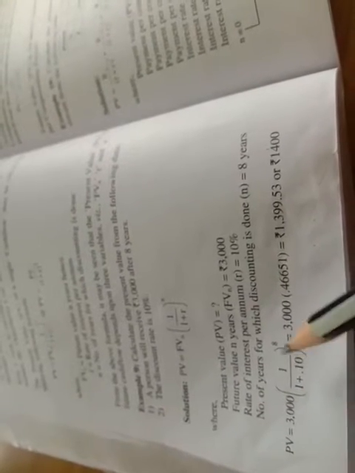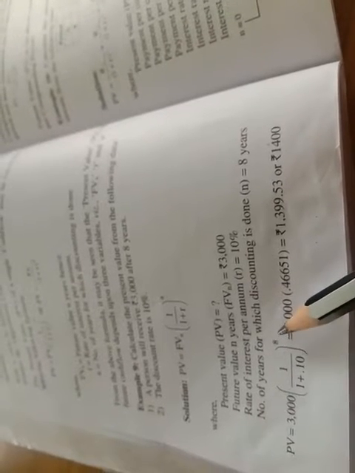So present value is equal to future value, 3000, times 1 divided by 1 plus 0.10 raised to 8. First do 1 divided by 1.10, and after raising to the power 8, you will get 0.46651.